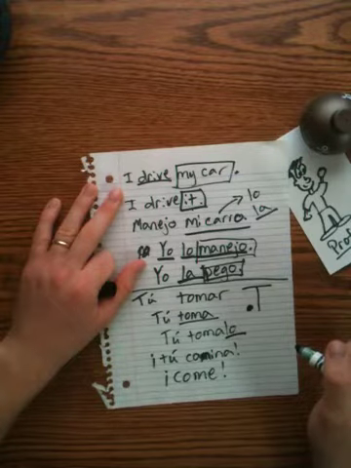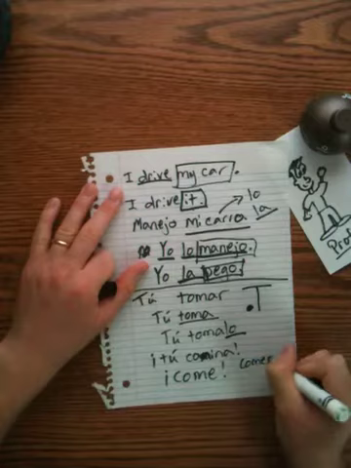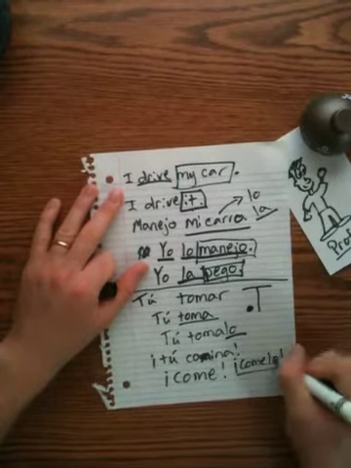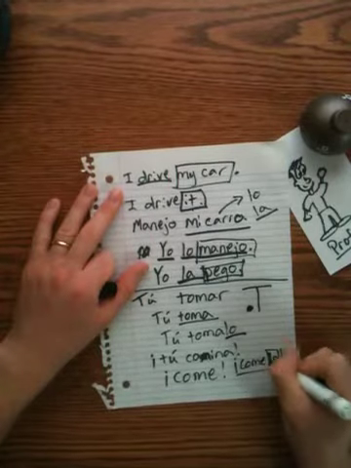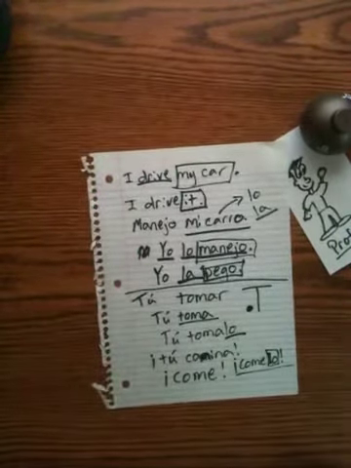Now let's try and say, eat it. You would say, cómelo, which means eat it. And you use your lo to say it. Cómelo. So you need to know that as well.